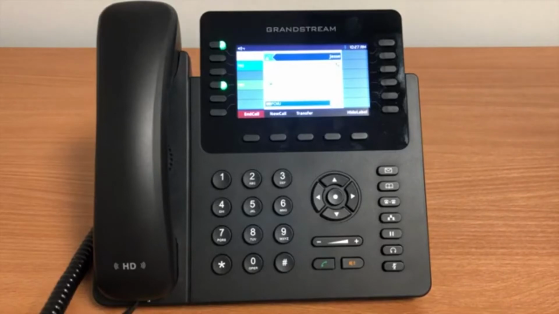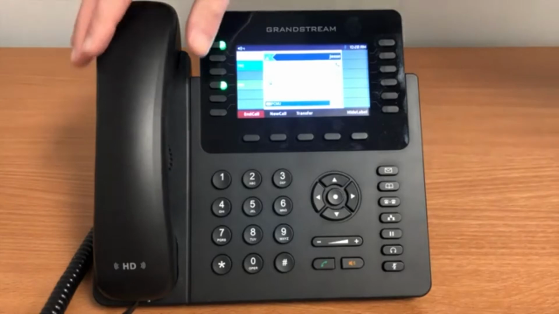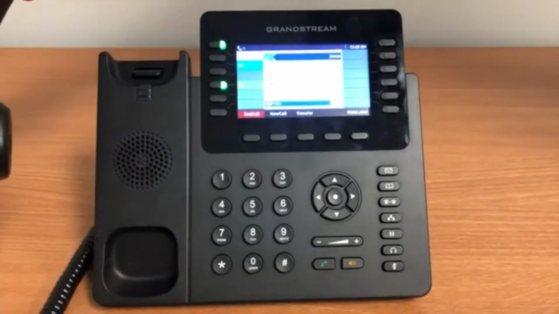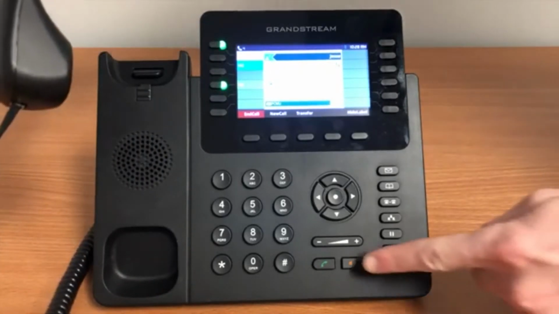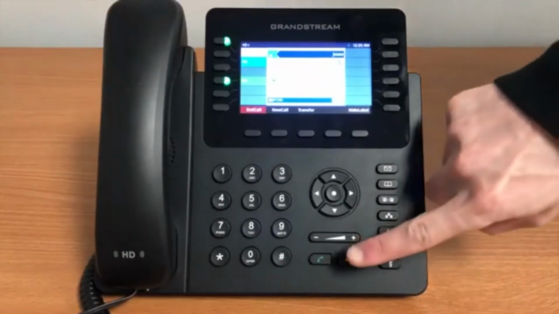If you answer a call on speakerphone, you can switch it to your handset by simply picking up the handset. You can also toggle back to speakerphone by pressing the speaker button again. Pressing the speaker button when on speakerphone will hang up the call.